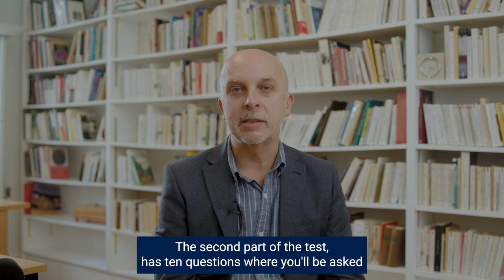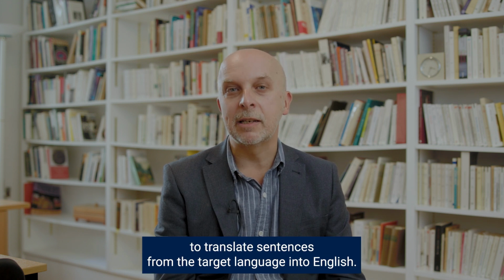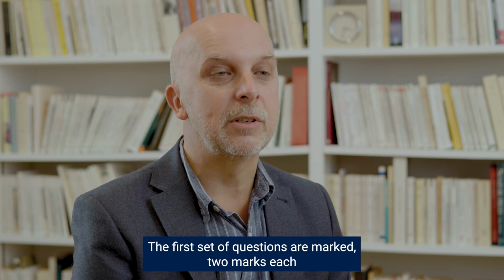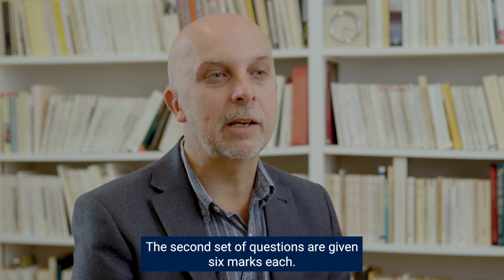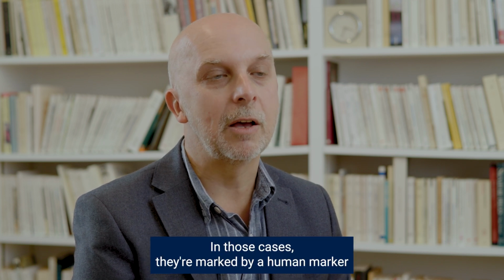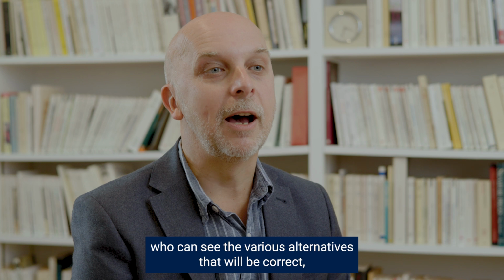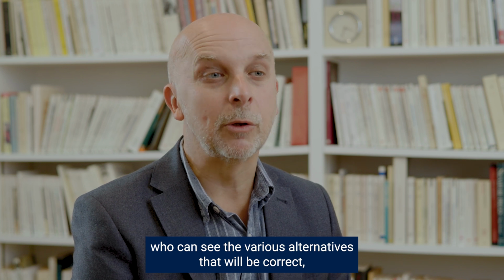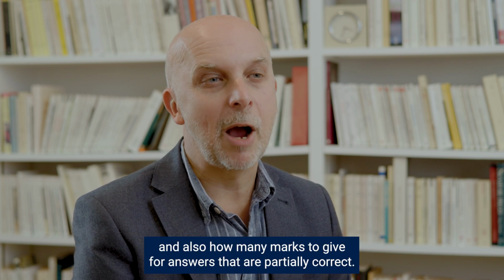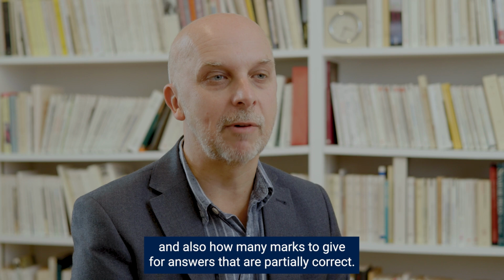The second part of the test has 10 questions where you'll be asked to translate sentences from the target language into English. The first set of questions are marked 2 marks each, right or wrong. The second set of questions are given 6 marks each. In those cases, they're marked by a human marker who can see the various alternatives that will be correct, and also how many marks to give for answers that are partially correct.